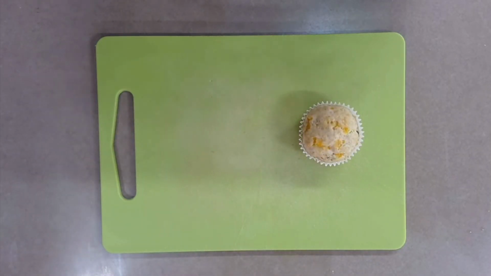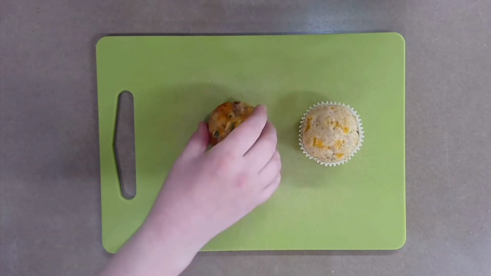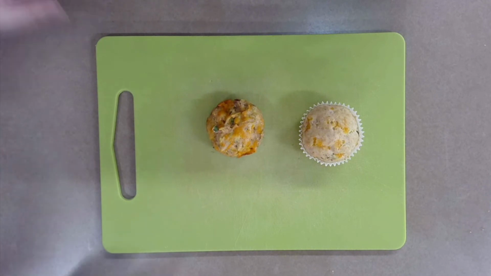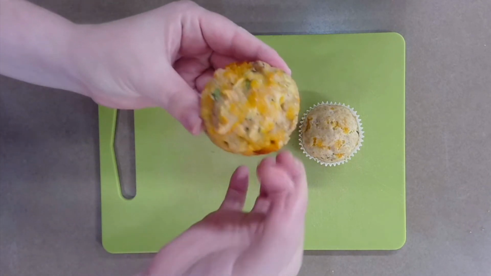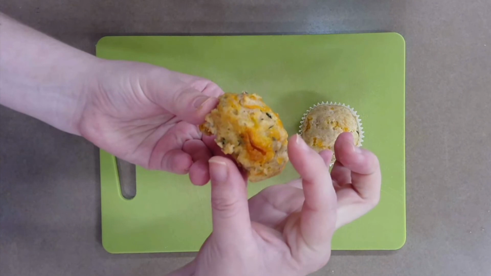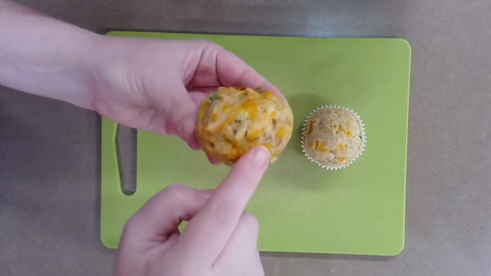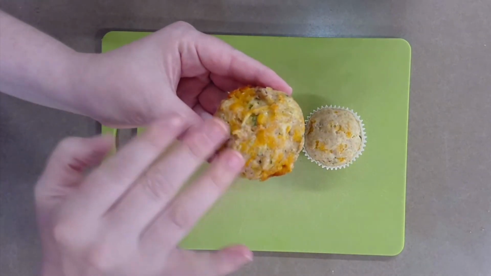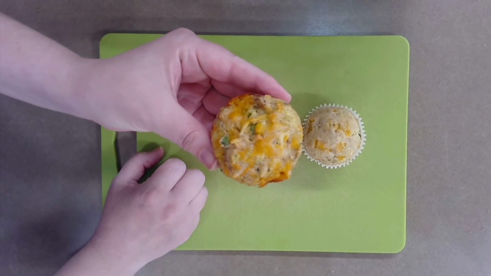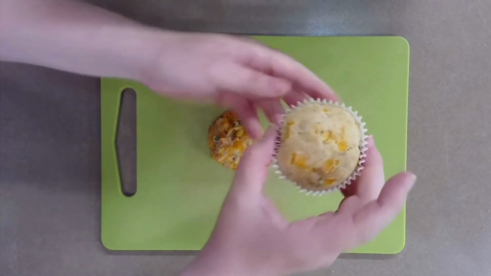Let's take a look at my demonstration muffins. Now I have one that is absolutely perfect and one that is overmixed. Now, look at the height of the one that is perfect. It's quite small, but it has a lovely bumpy top, has great texture across the top. And that's what we want to see.